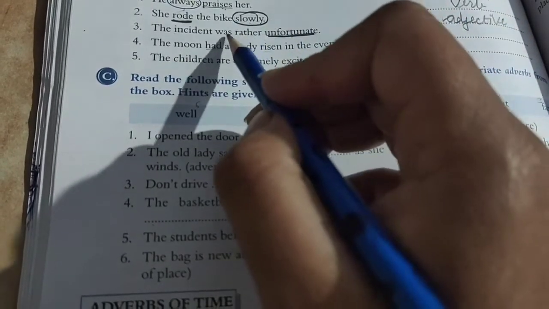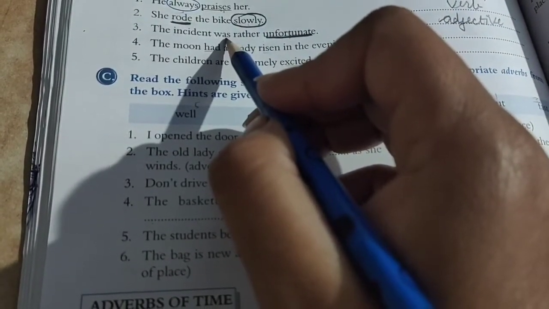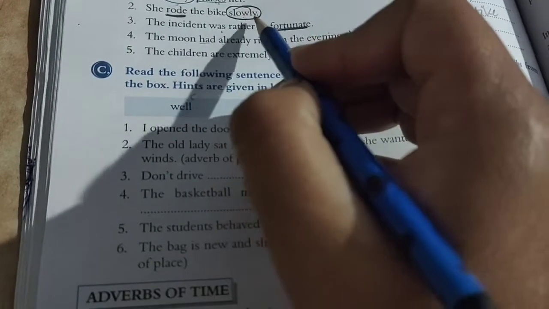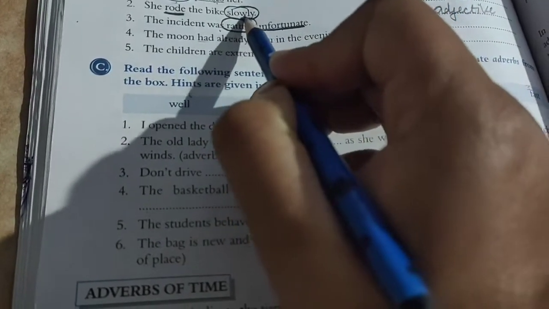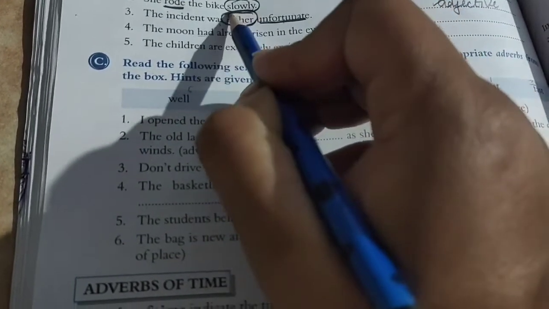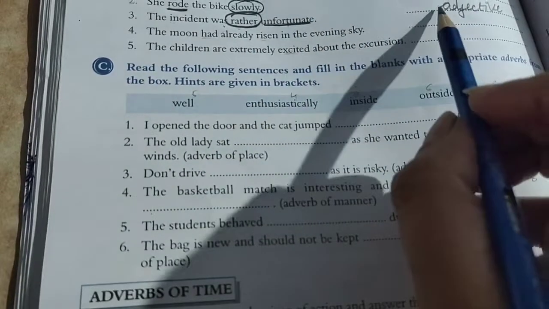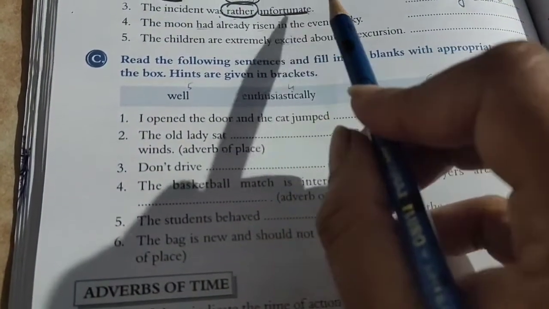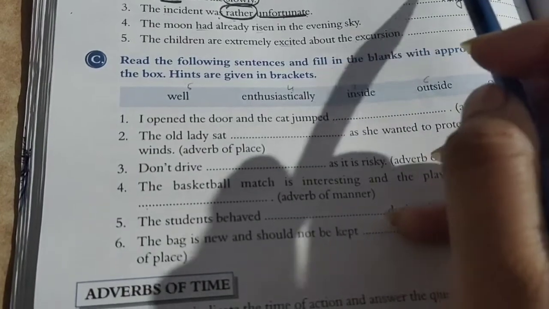And this rather is what? Rather is adverb of degree. Clear? So this is what? You have to circle this, and this is adverb of degree. Okay, but you will not mention here. You will tell the modifier only, that which word is modifying which one.